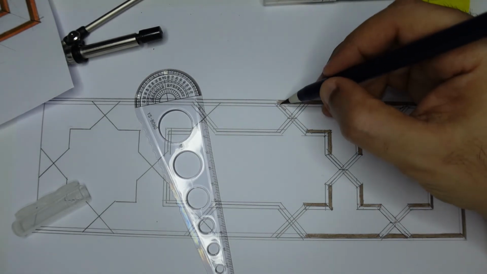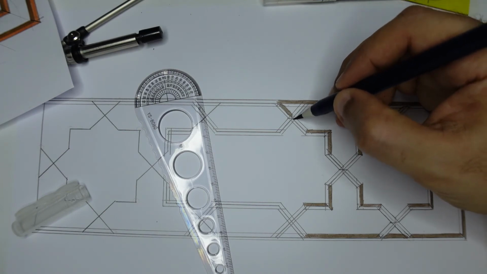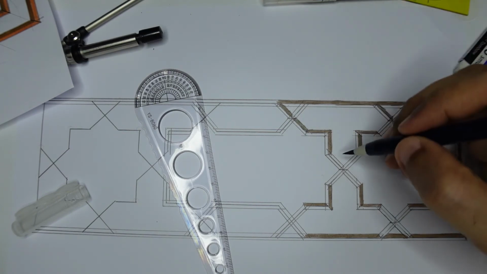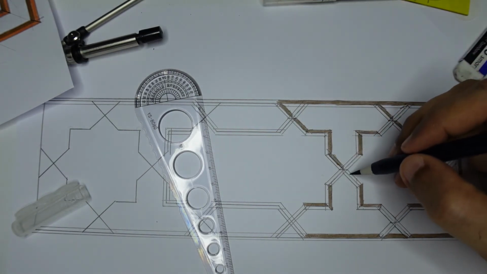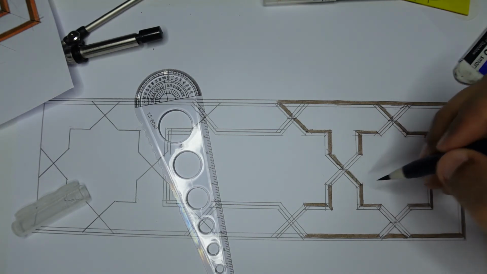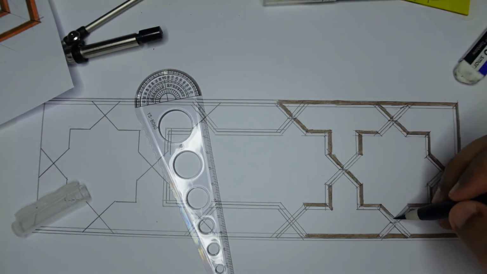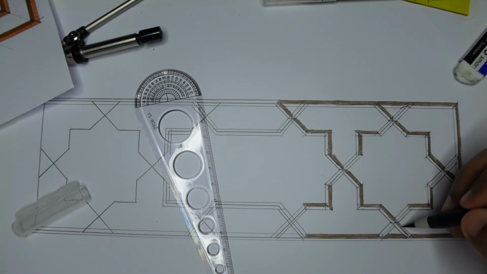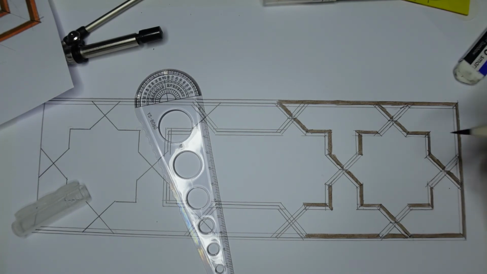See, I am doing the same direction lines at the same time, or all the areas which follow the same direction at the same time. Okay, now the other diagonal line, it is the same thing.